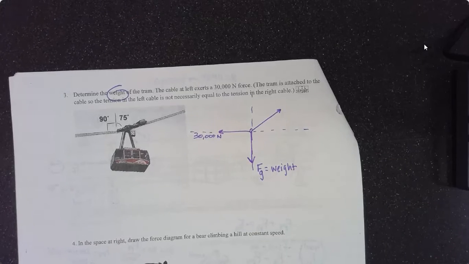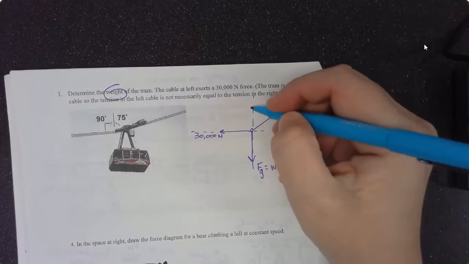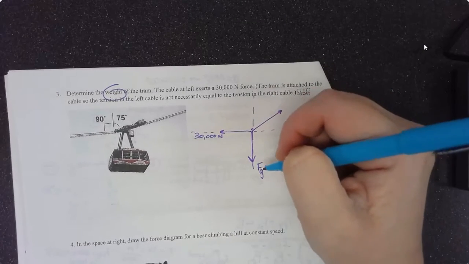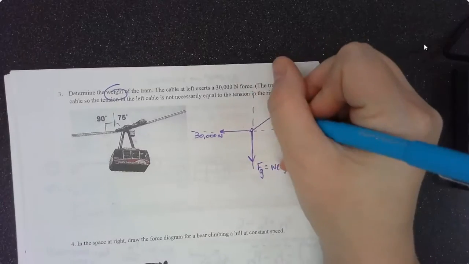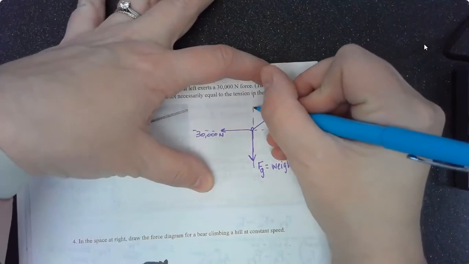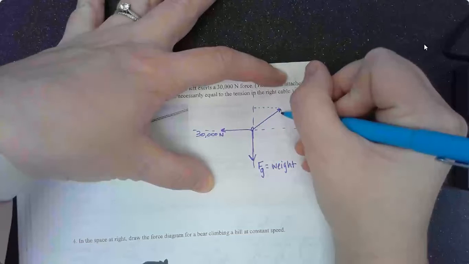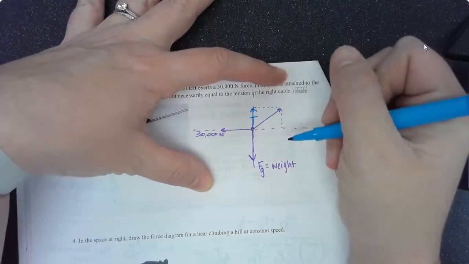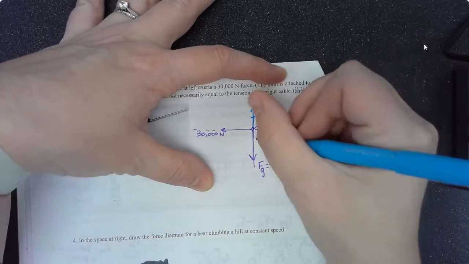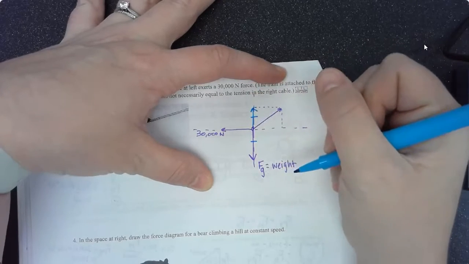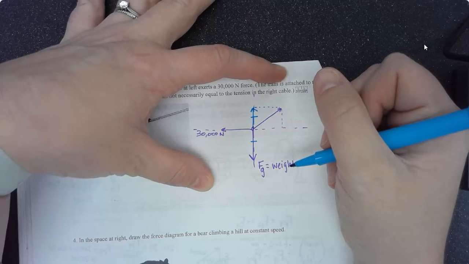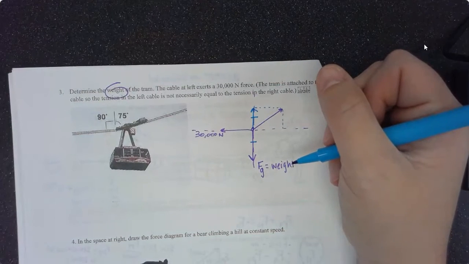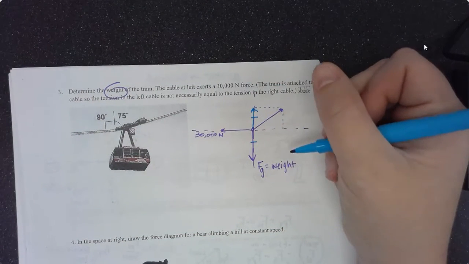Okay, so when we're trying to figure out the weight of the tram, what we really need to know is something about our vertical forces. So if we draw a box around this other vector, that's going to help us out, because if we know that upward vertical component, then we know what gravity has to be, right? So how are we going to solve for that?